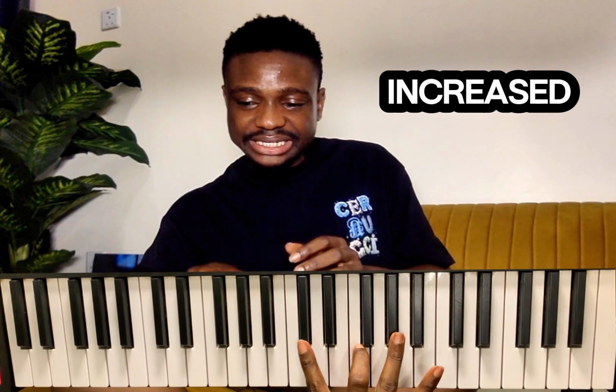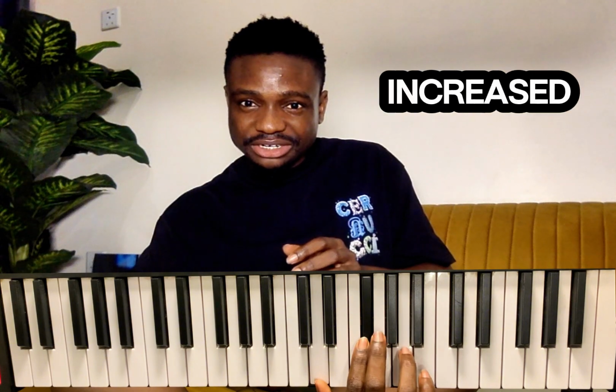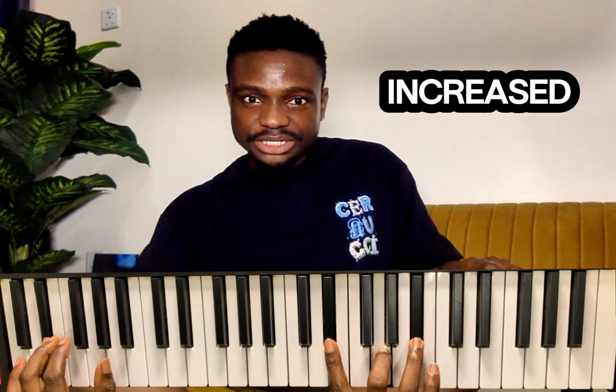On C sharp, for example, it is the major triad with the increased fifth. On D, major triad with the increased fifth. On E flat, major triad with the increased fifth.